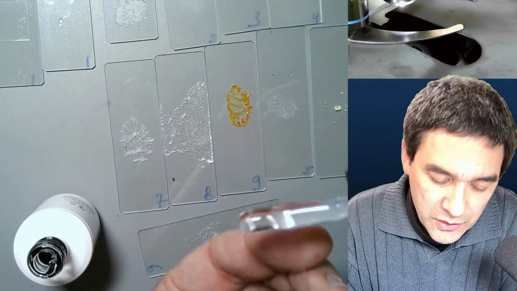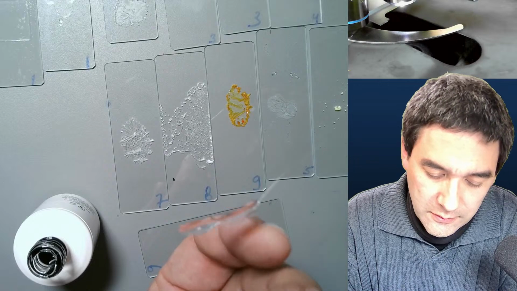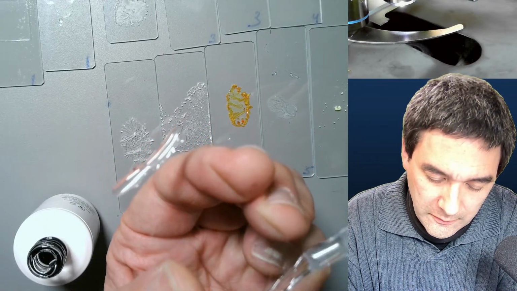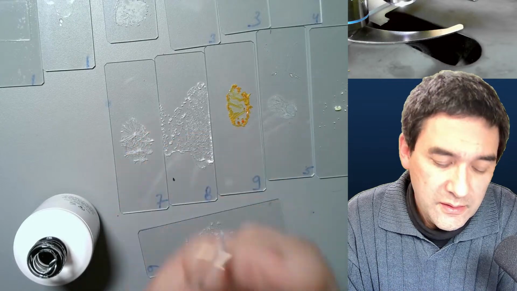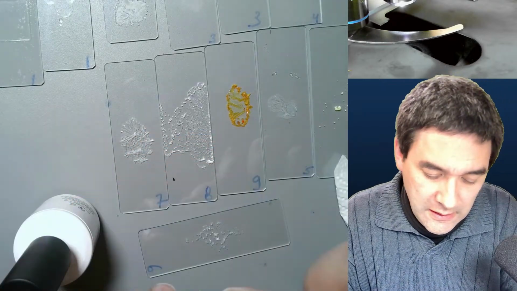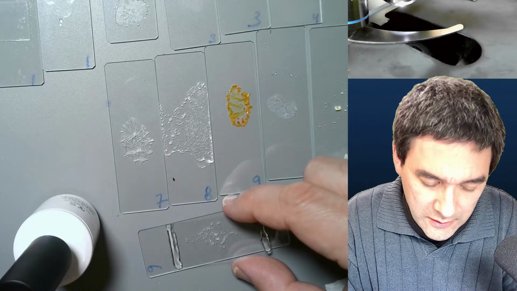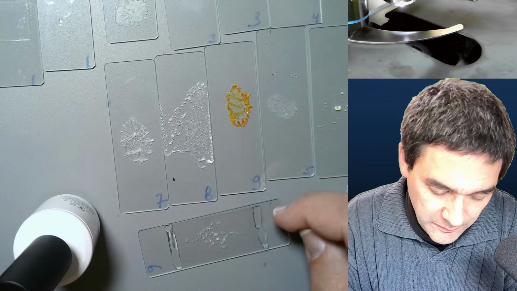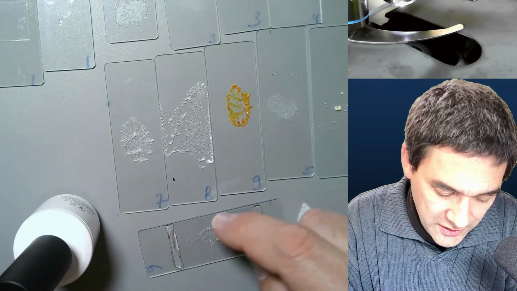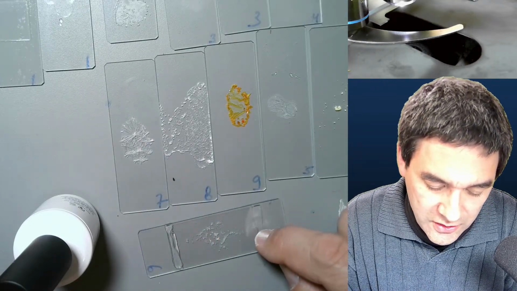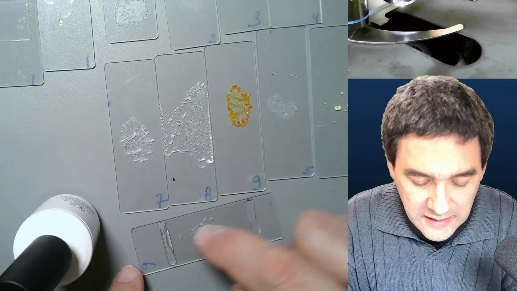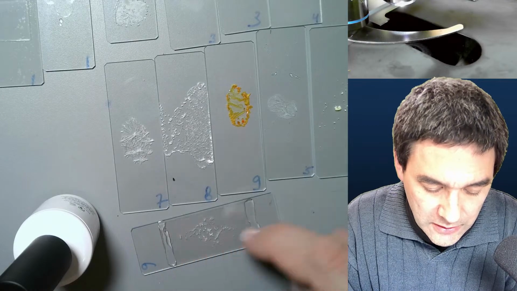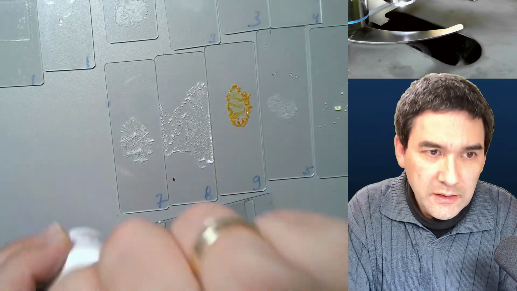But you know what? I'm just going to put a little bit here. Then I'm going to put some here. Okay. See, it's very thick, like honey. And then I'm going to glue the cover glass here on top. Okay, and because it's so thick and so viscous, this nail gel, even if the crystals are a little bit larger, it's going to work. Let me close this again.